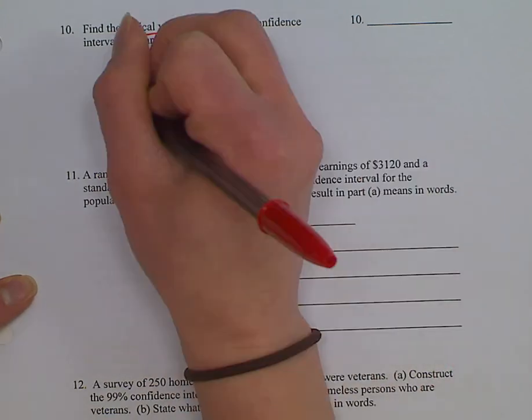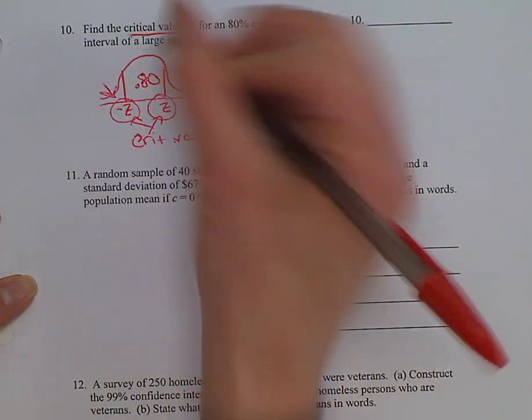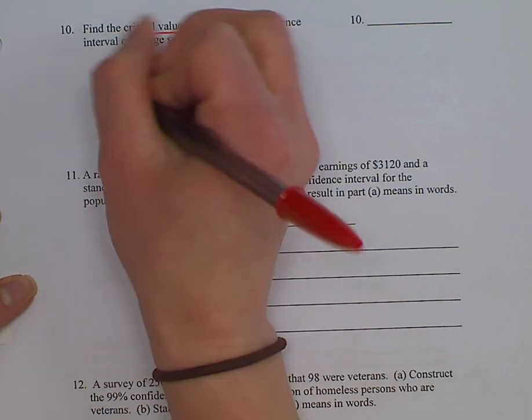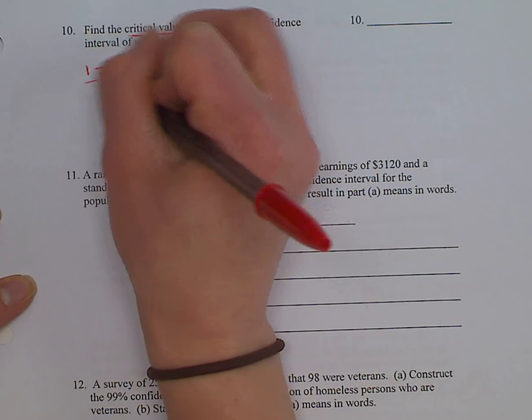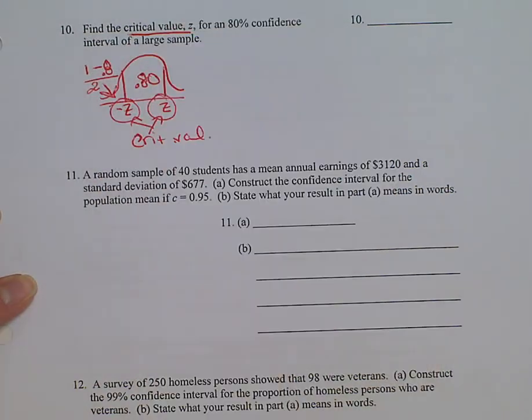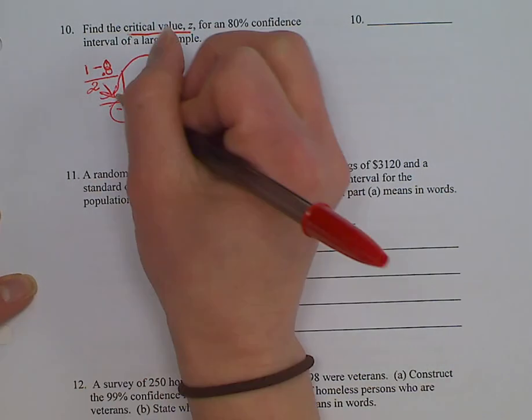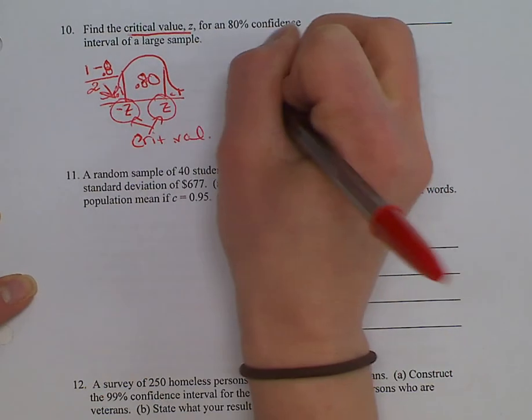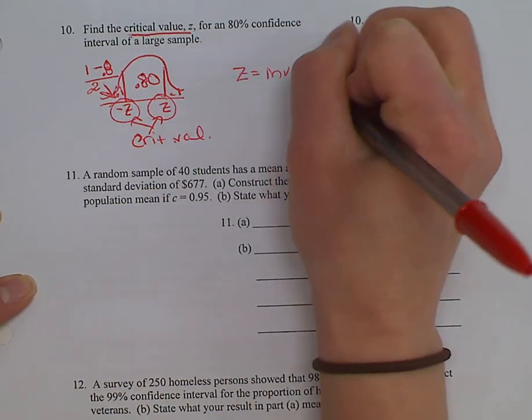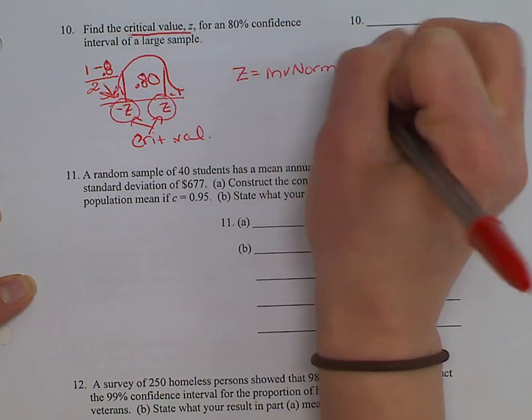In order to find the z-score, we need to know the area that is at the bottom of the curve. We do that from 1 minus the percentage in the middle divided by 2. That leaves us with 10% in each tail. So to find the z-score, we do the inverse norm of 0.1.